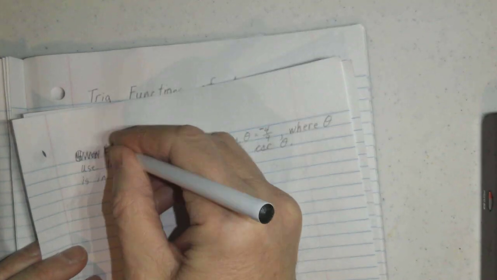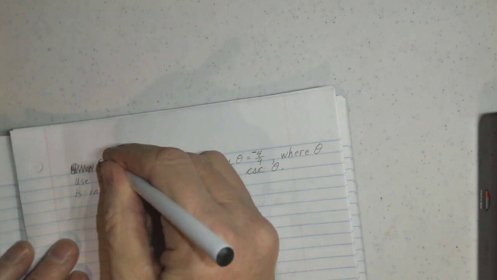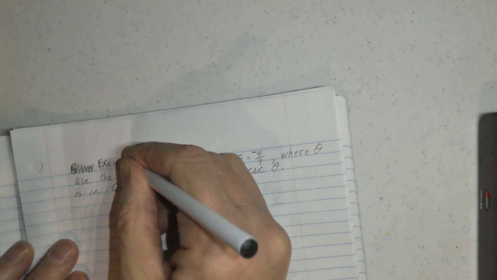All right. Let's call this example 4. Am I missing one here? Let me check here real quick. All right. Recalculate. This is example 3.